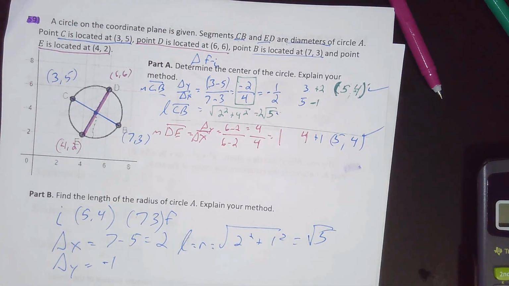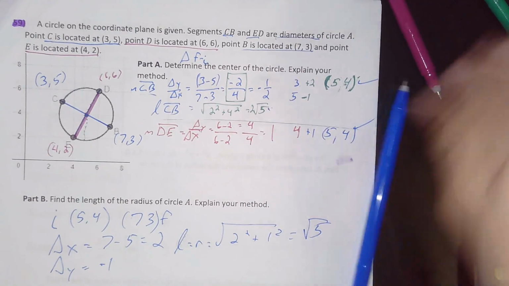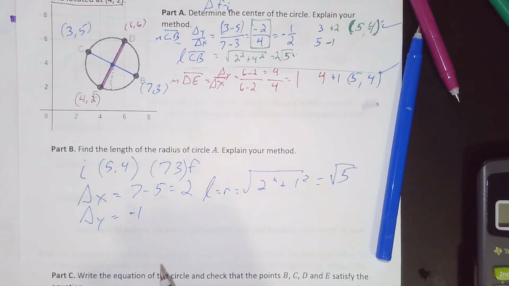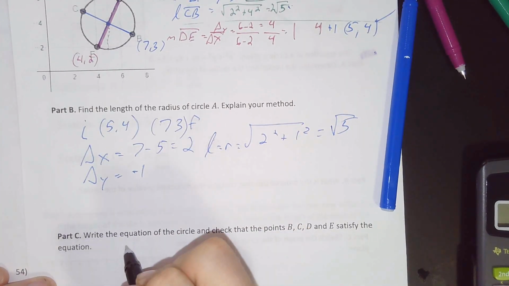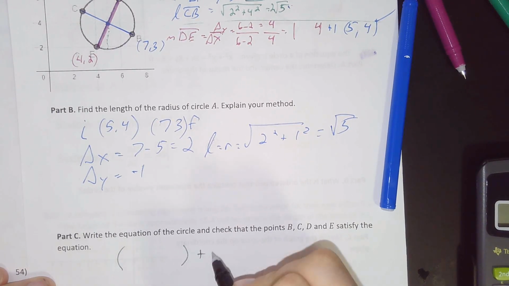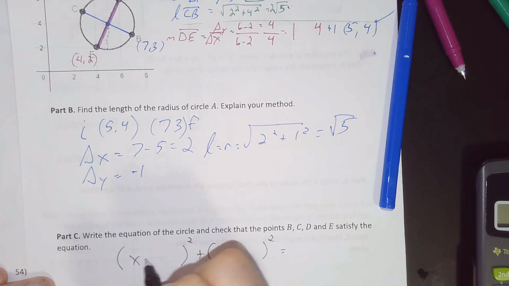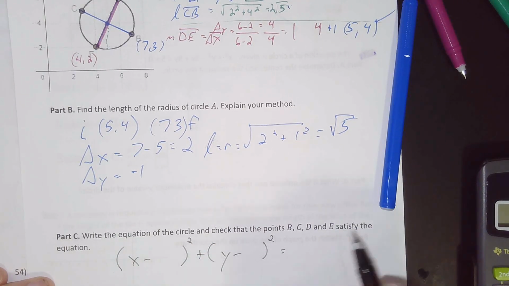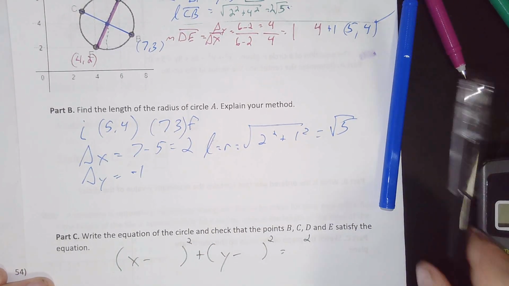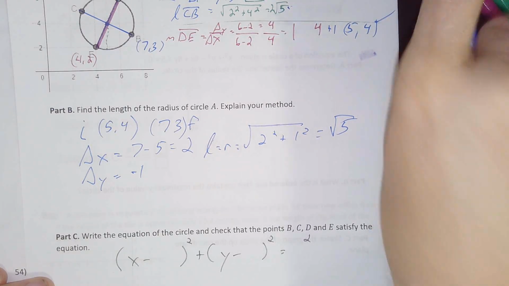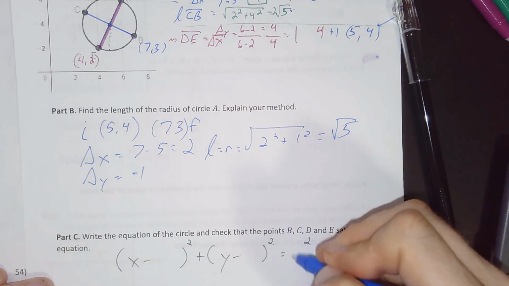All right, so let's write an equation that shows what this would be. Remember, my standard equation is going to look just like this. That's how you set it up, with an x and a y, right? And then something squared. Your radius is going to go in there, right?